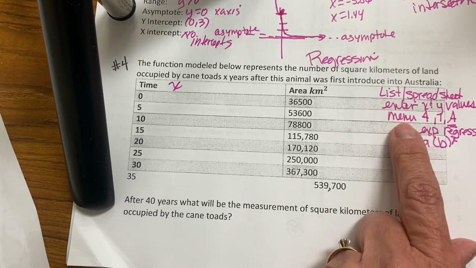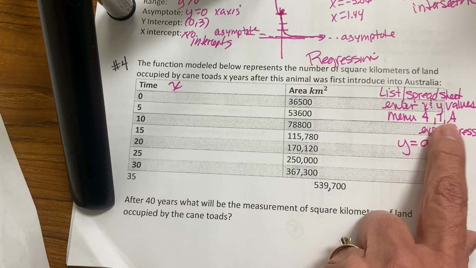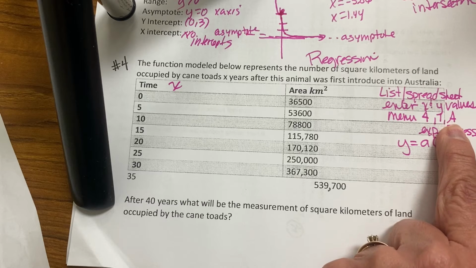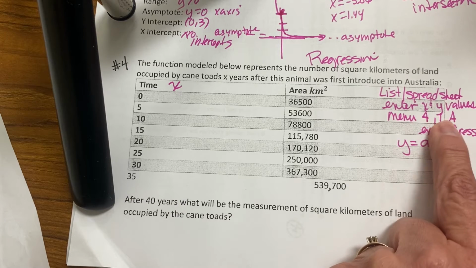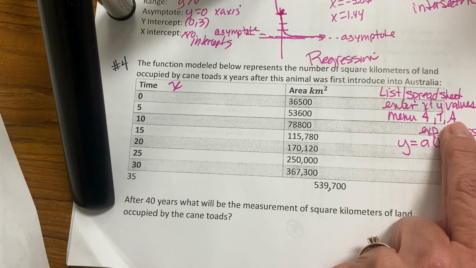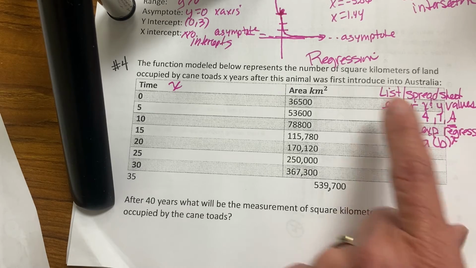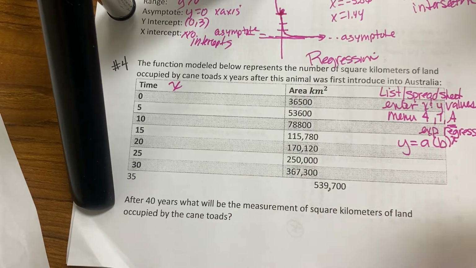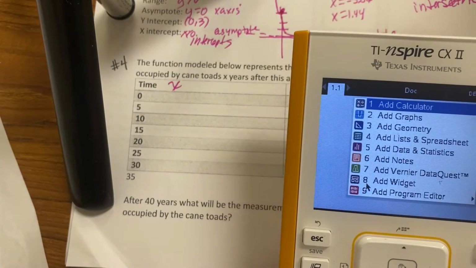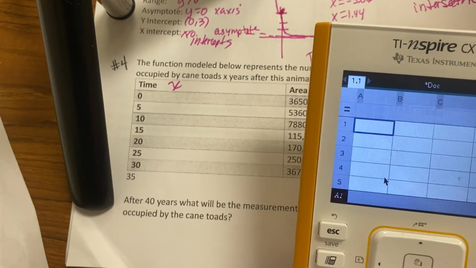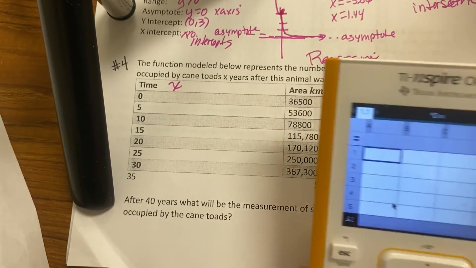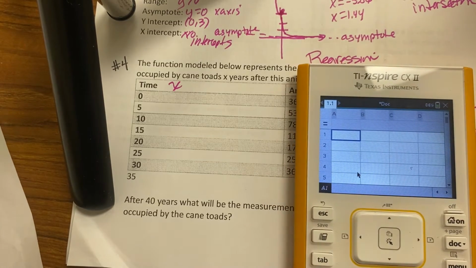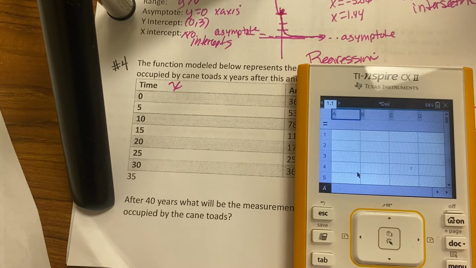We're going to press menu 1, and then this is where it differs. Once we get to the screen where we get to pick, we are going to pick letter A for an exponential regression. So I'll walk through this with you. So we're going to go to number 4 for lists and spreadsheets, and then we're just going to type in our data, and we want to put the x and the y up here.